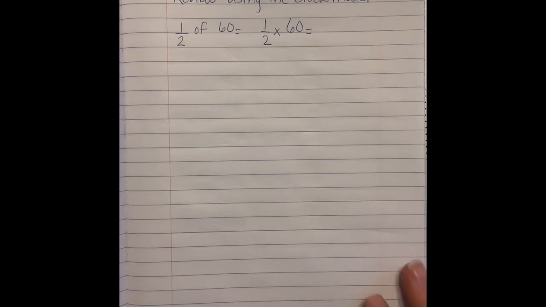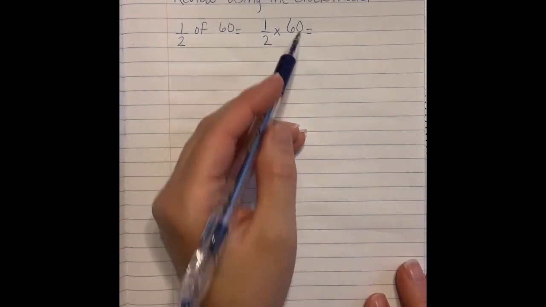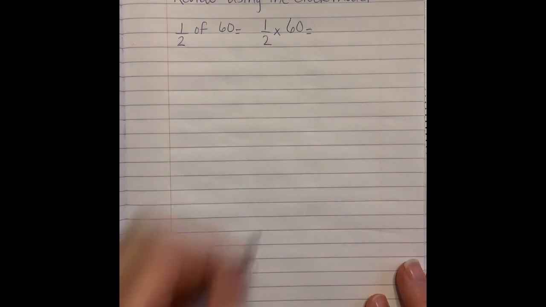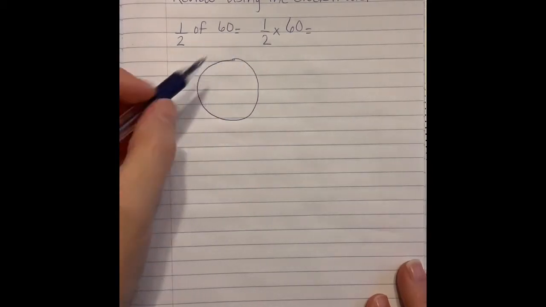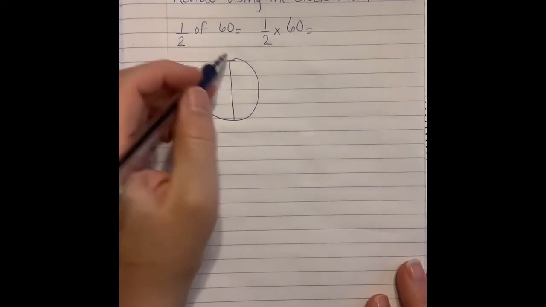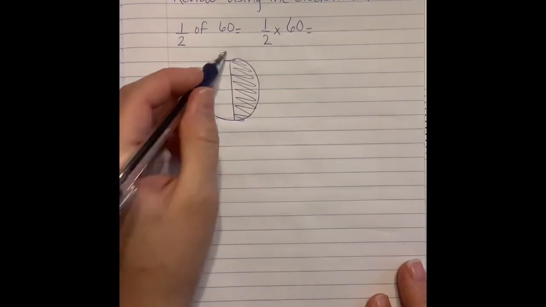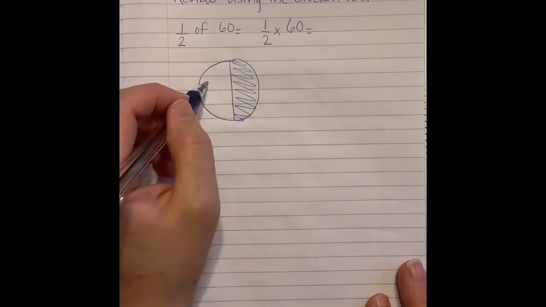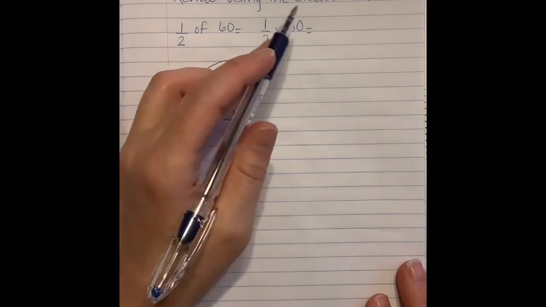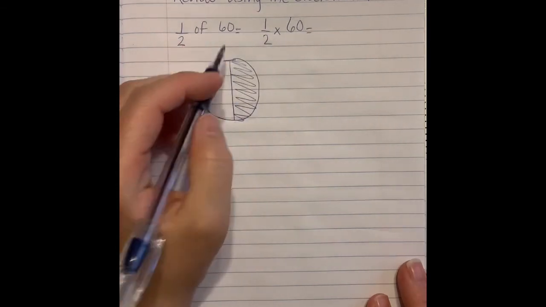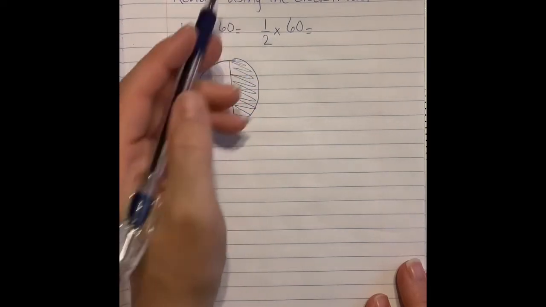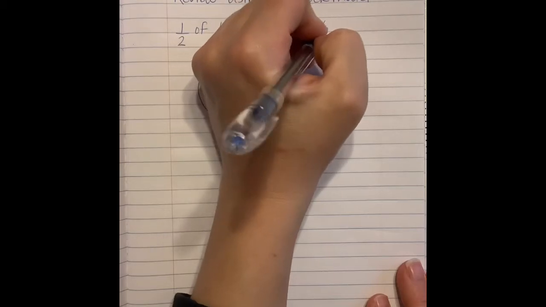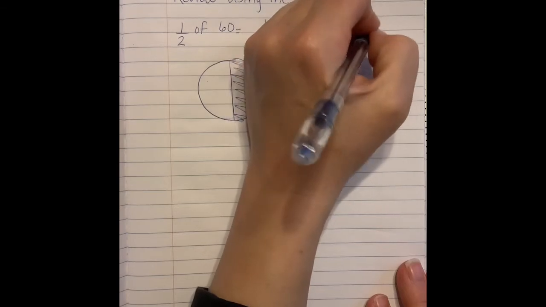However, if you still can't figure that out, it's basically if I had 60 minutes on a clock, like so, and if I cut it in half, how many out of those 60 minutes would be shaded? So if I divide it into 2 pieces, then I would have to figure out what the total is for half. So it's actually 60 divided by 2, which equals 30 minutes.